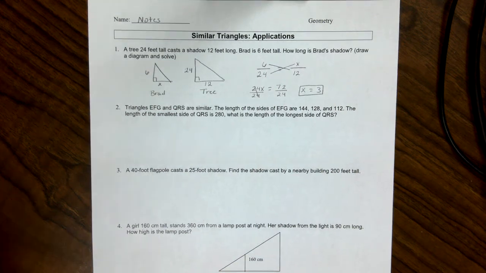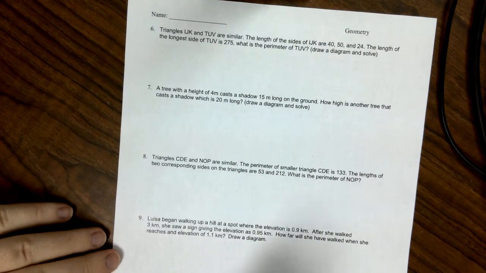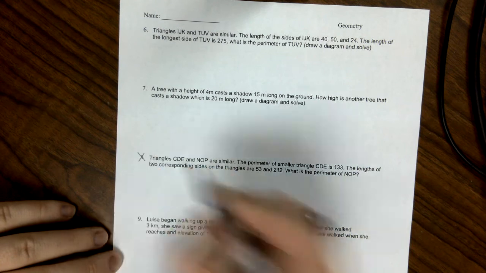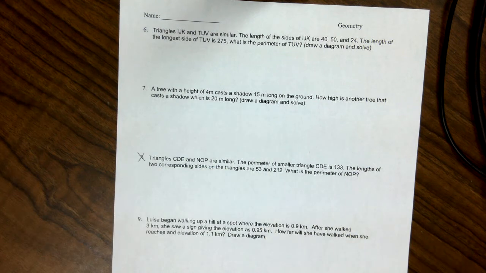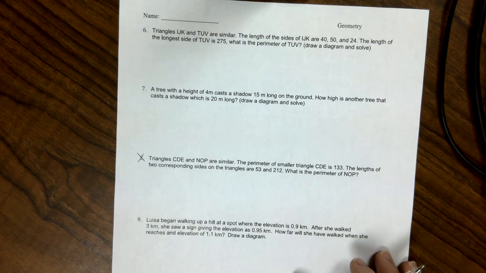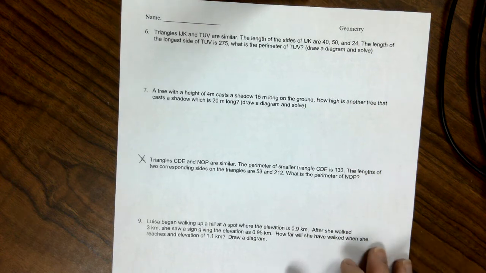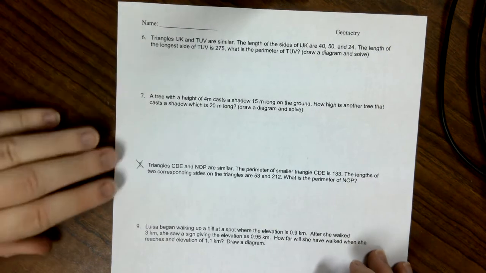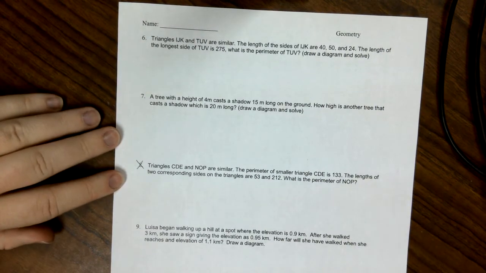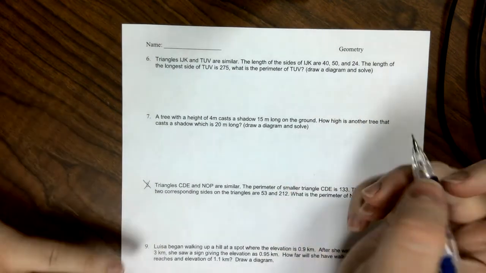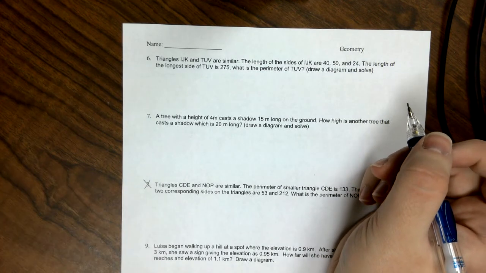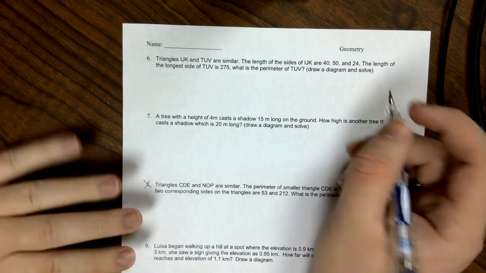So there's 5 on the front, 5 on the back. As I stated, you don't have to do number 8, so there's really only 9 problems to do. Actually, 7, because I'm doing 2 of them for you. Let's do number 6, because it's more of an abstract, actual geometry problem, not so much real world.